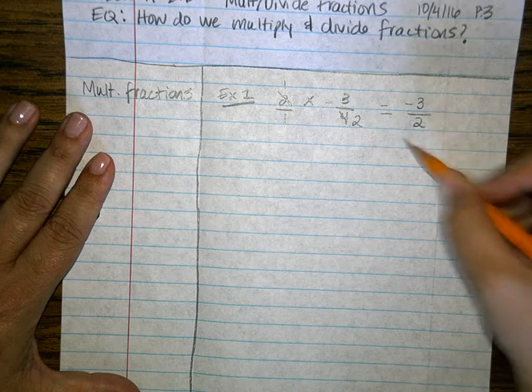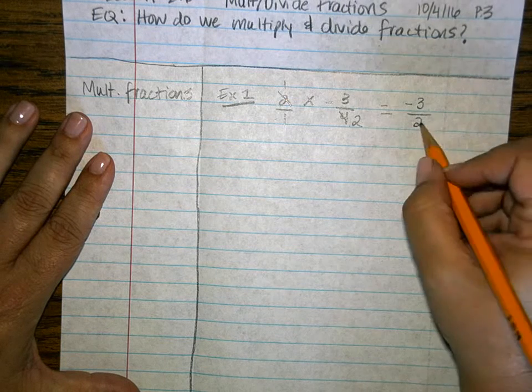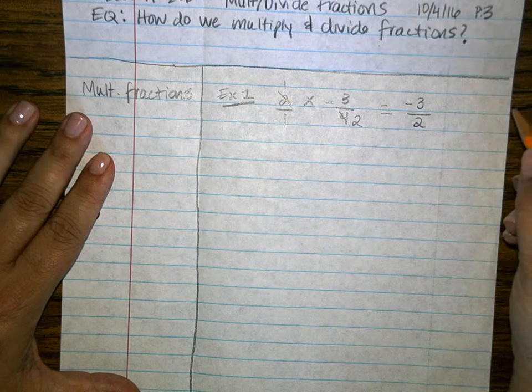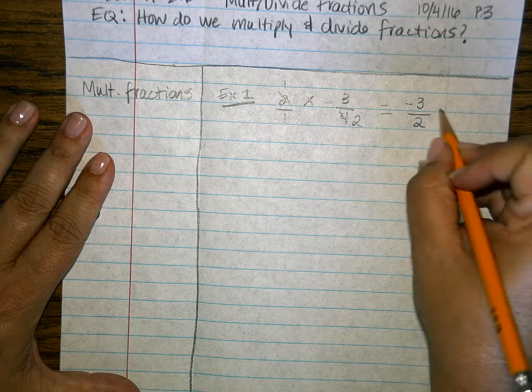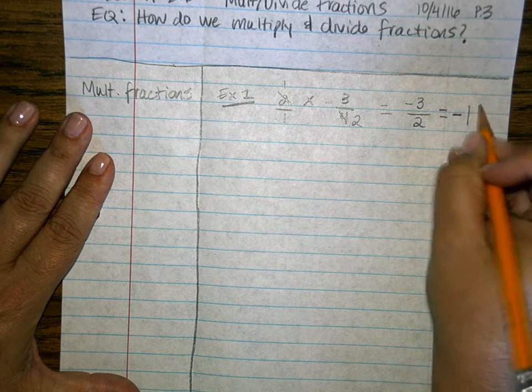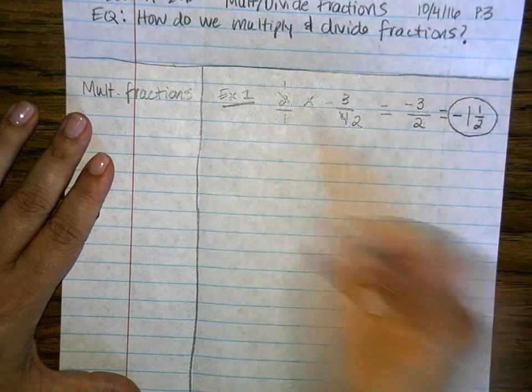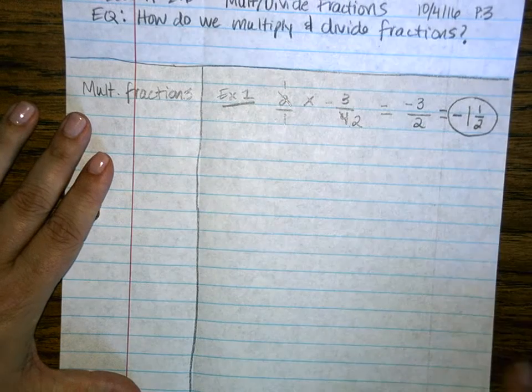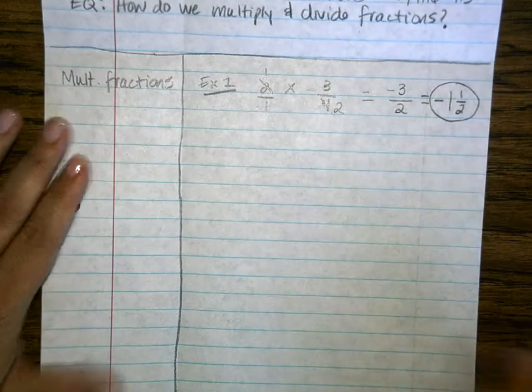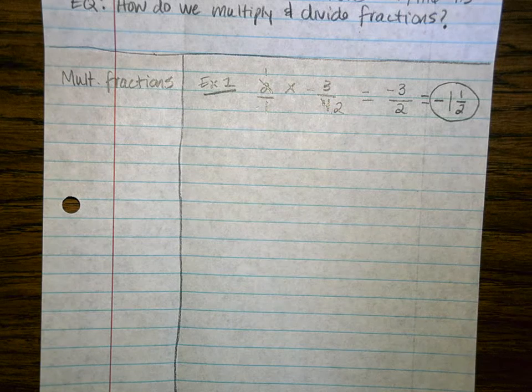But this is not simplified. So remember 2 goes into 3 once and a half, right? So don't forget the negative. It's negative 1.5. So you did this in elementary, you just didn't have a negative. But it's pretty basic. Okay.